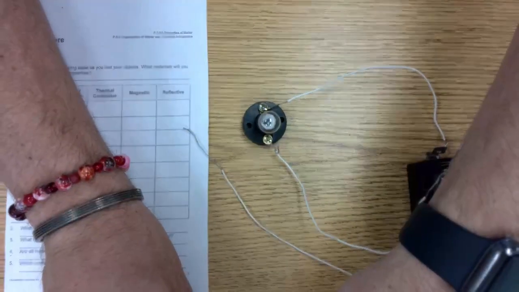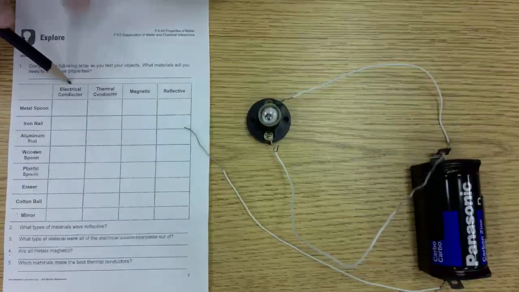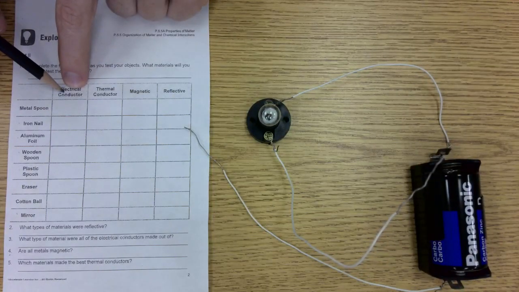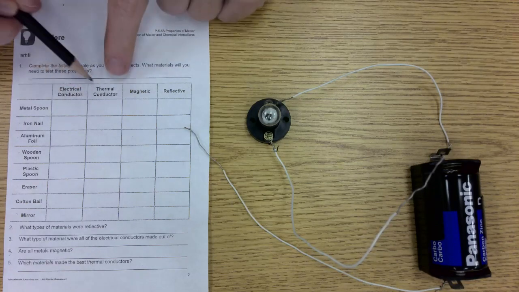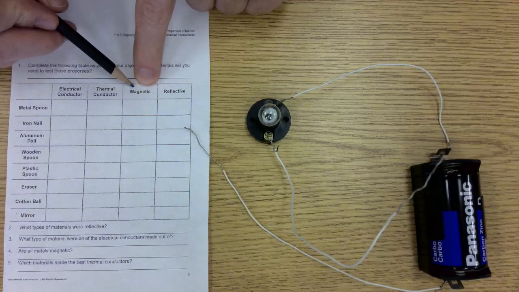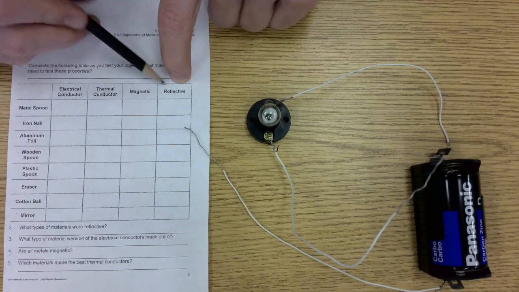So let's get started. First thing we're going to do is we're going to check for if something is an electrical conductor. Then we're going to test if each item is a thermal conductor. We're going to test if each item is magnetic. And we're going to test if each item is reflective.